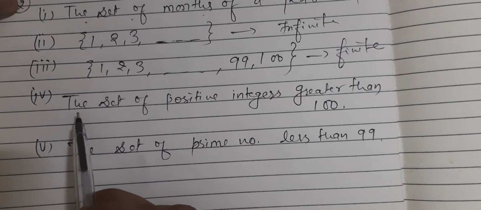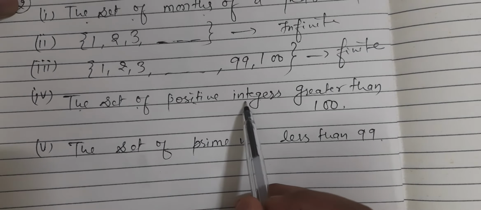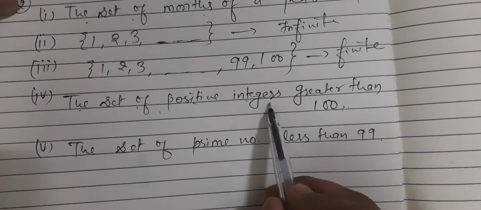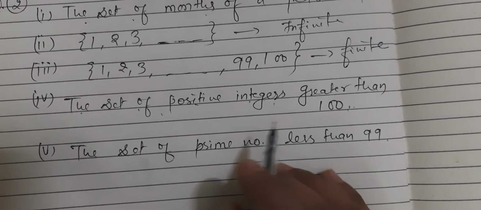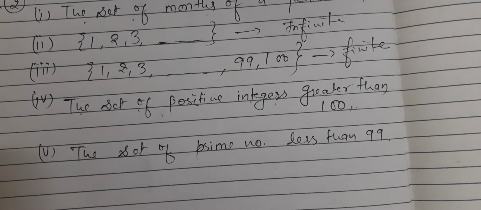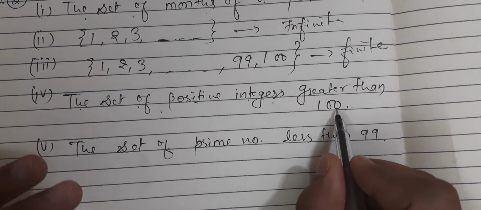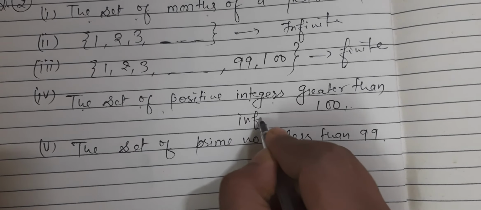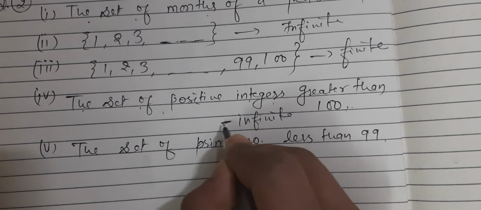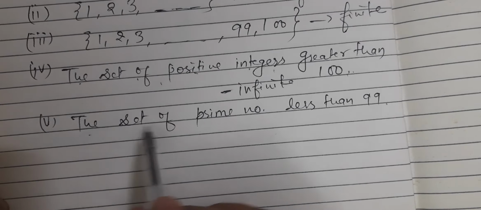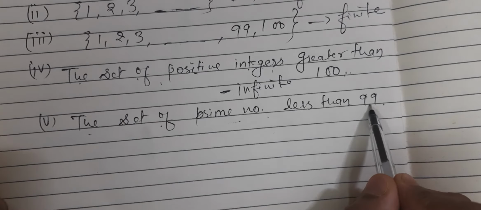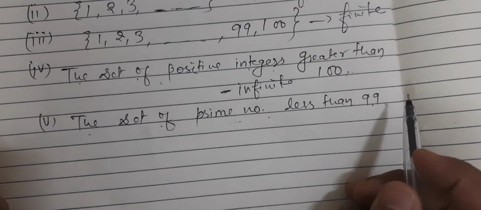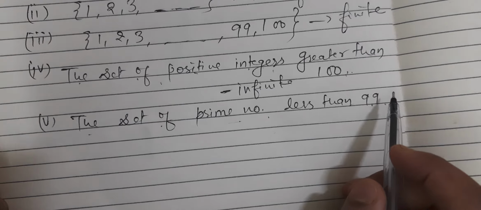And the next one, the set of positive integers greater than 100. There are infinitely many positive integers greater than 100. There is no limit, they have not given any limit. So this set is an infinite set. And the last one, the set of prime numbers less than 99. This is a finite set, as the prime numbers which are less than 99 are finite.